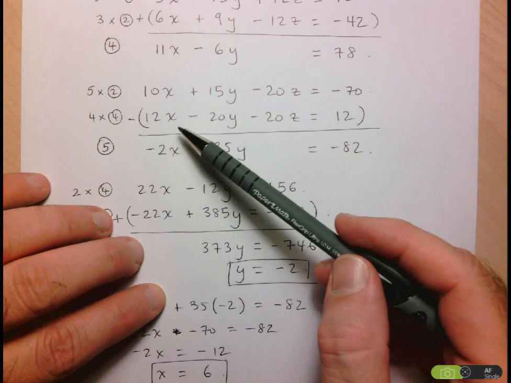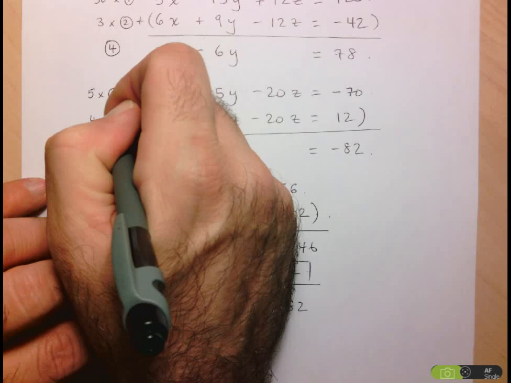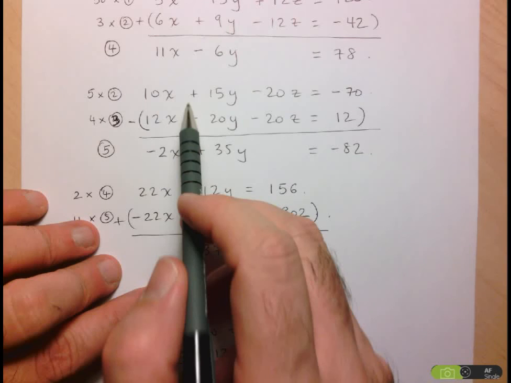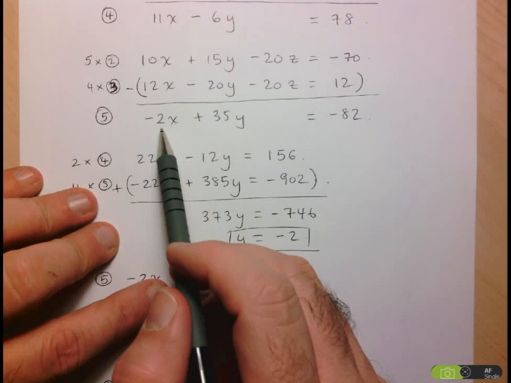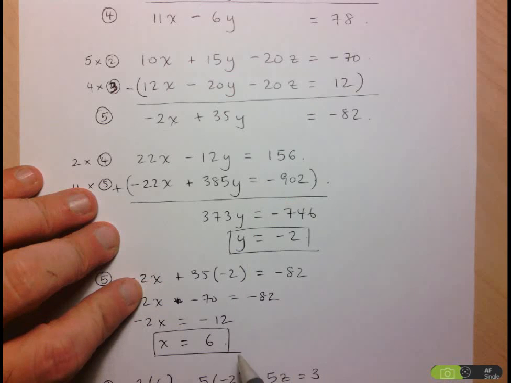2 and 3. I just realized a little mistake here. This should have been equation 3 that I was using. Okay, hope you noticed that. So again, 1 and 2, and then 2 and 3, and then I'm left with two equations in two unknowns, which I can solve as usual. Okay, that is it for now.